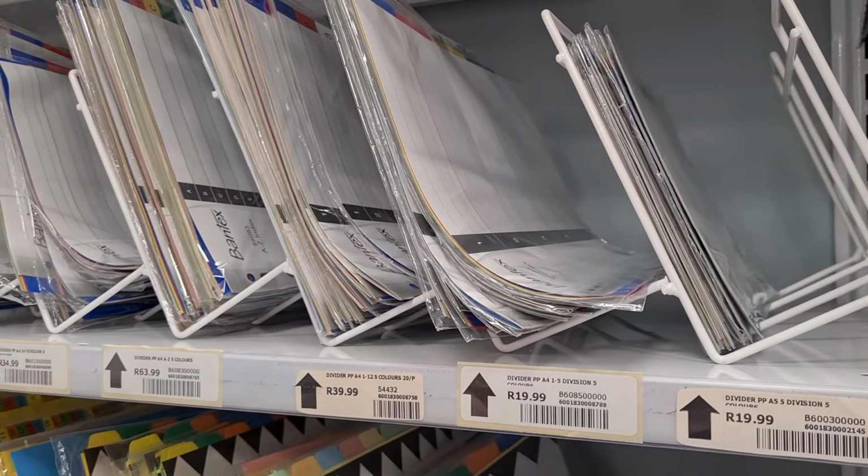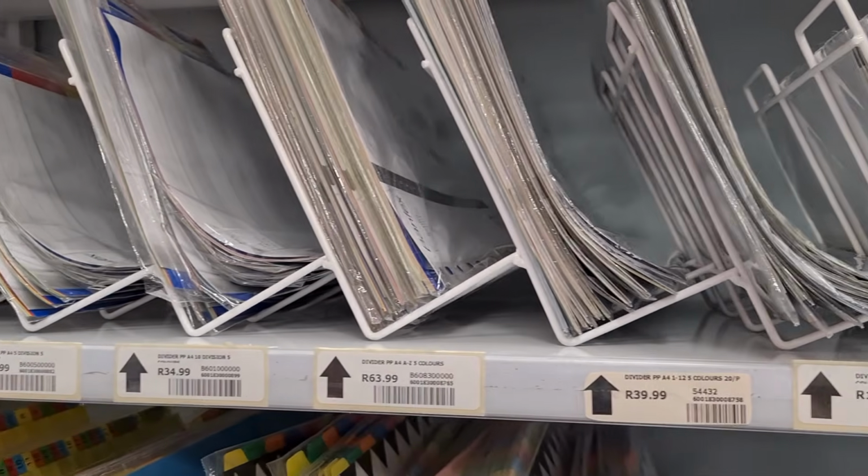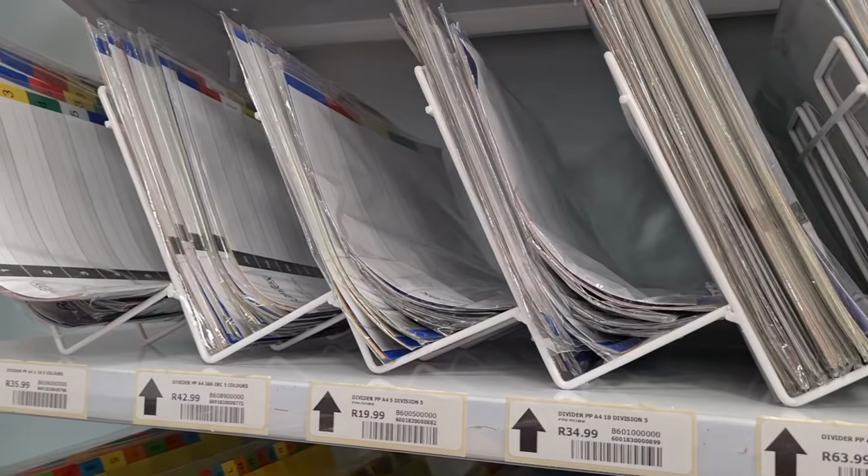And I got these from P&A. I think they were under 50 Rand, and there's 10 of them, so it works out to around 5 Rand a page, which is pretty cheap. Budgeting on 50 Rand, because I can't remember exactly what they were. I'm pretty sure they were cheaper.